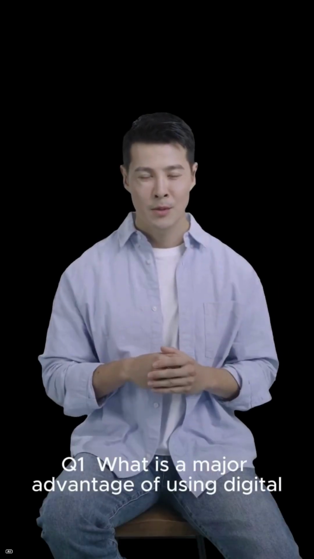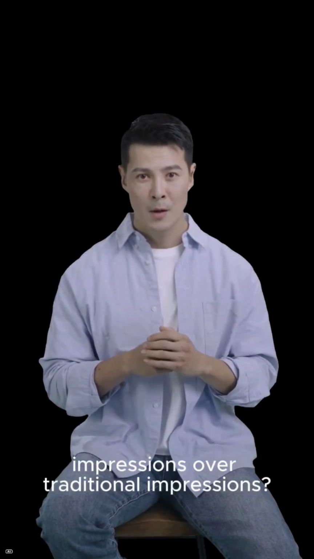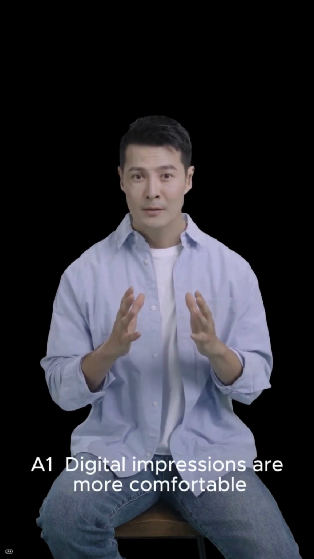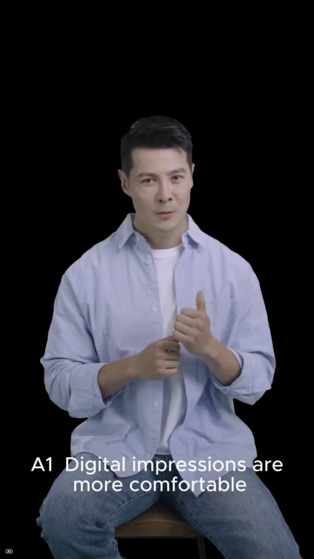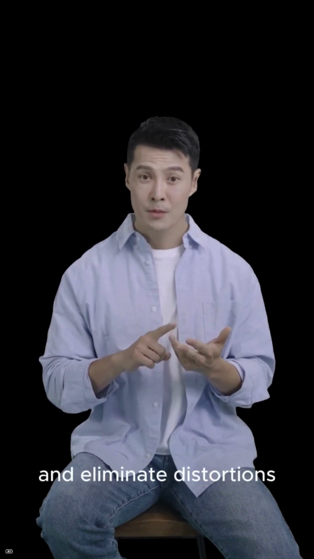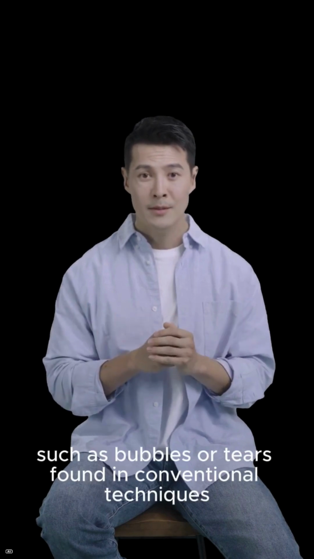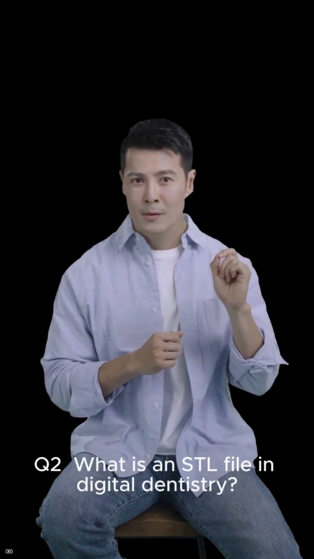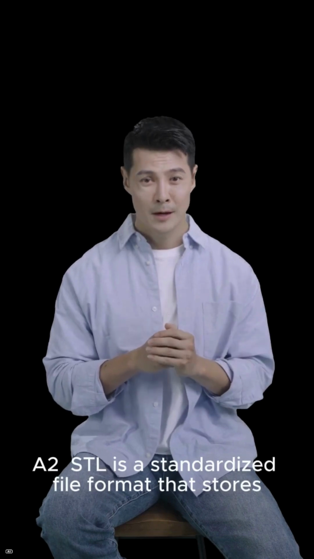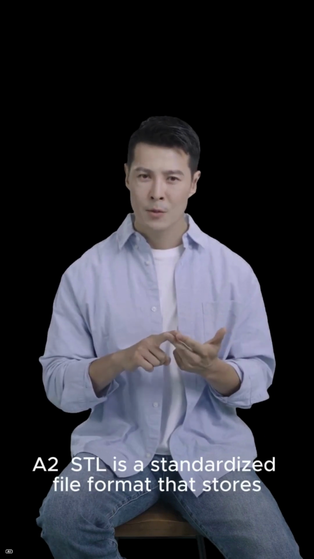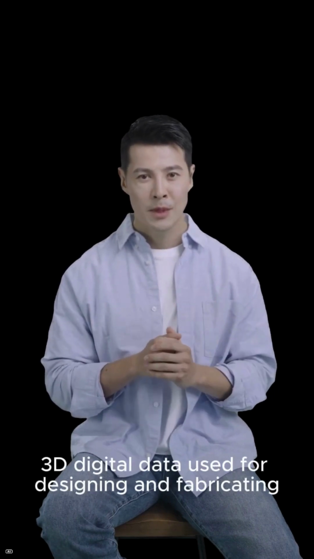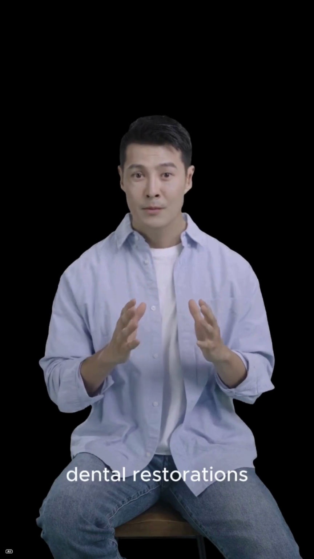Q1. What is a major advantage of using digital impressions over traditional impressions? Digital impressions are more comfortable, more accurate, and eliminate distortions such as bubbles or tears found in conventional techniques. Q2. What is an STL file in digital dentistry? STL is a standardized file format that stores 3D digital data used for designing and fabricating dental restorations.